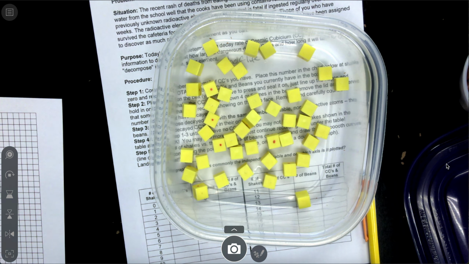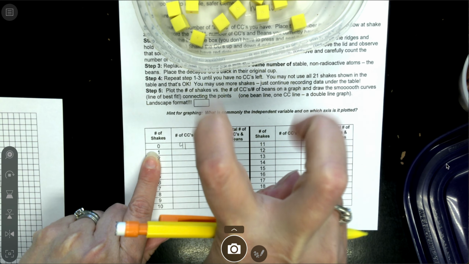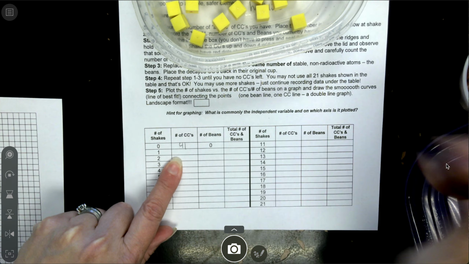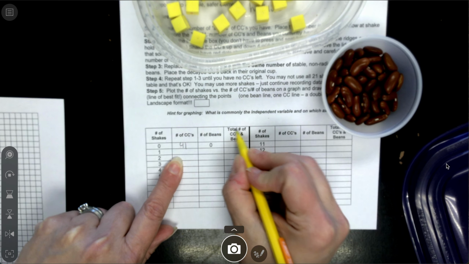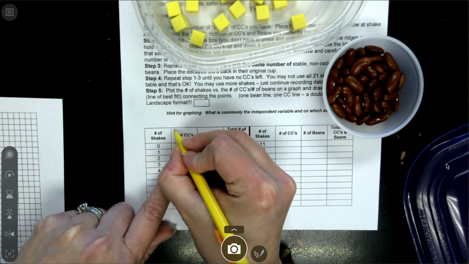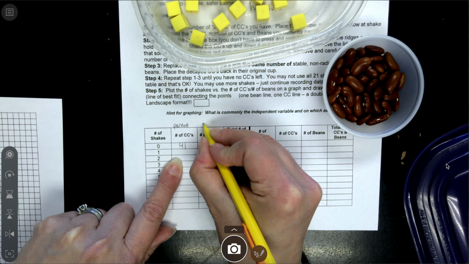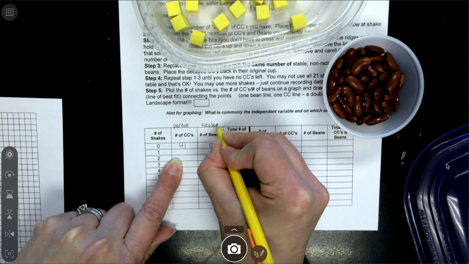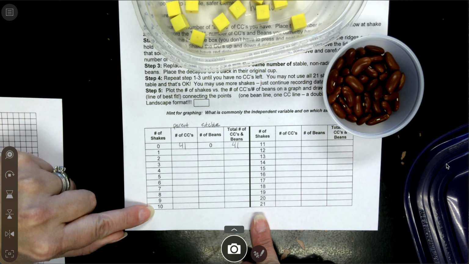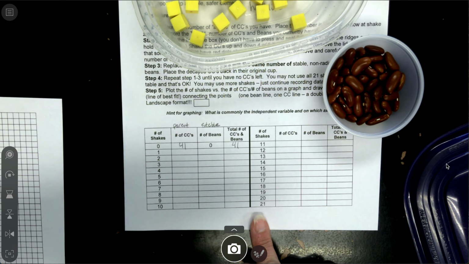And what you're going to do is what we call shakes. It's kind of like trials. So we're starting off with 41 cc's, 0 beans, for a total number of cc's and beans of 41. In case you haven't guessed it by now, the cc's are the parent radioactive element and the beans are the stable daughter element. When we say number of shakes, what we really mean is number of trials. I don't mean that on trial 1 you're going to do 1 shake and on trial 2 you're going to do 2 shakes. No, that's not what I mean.